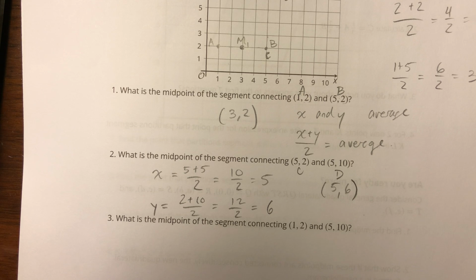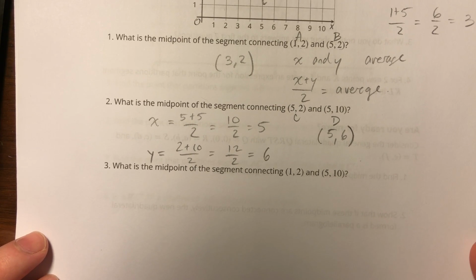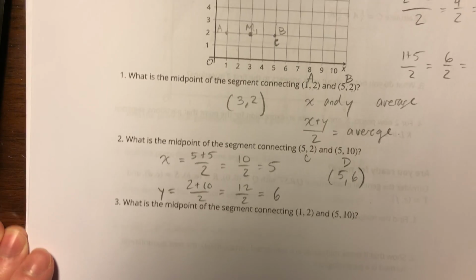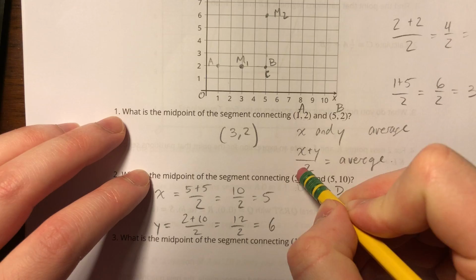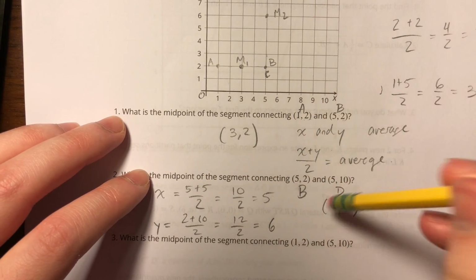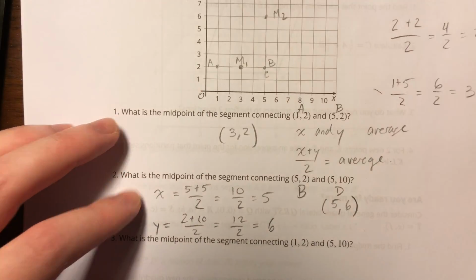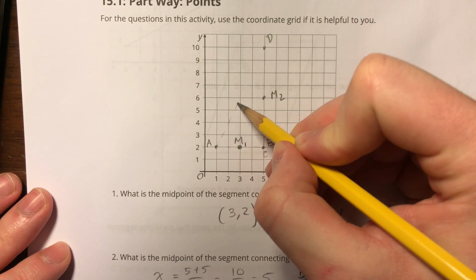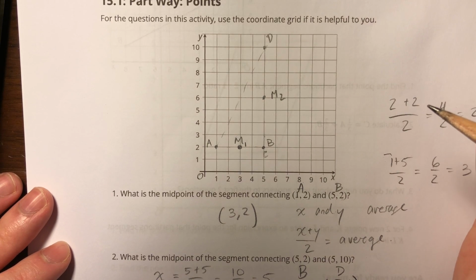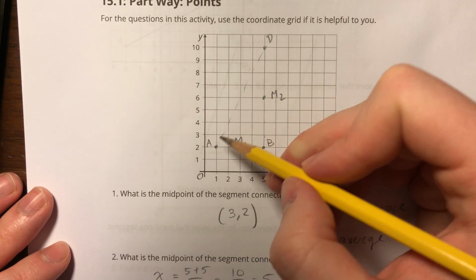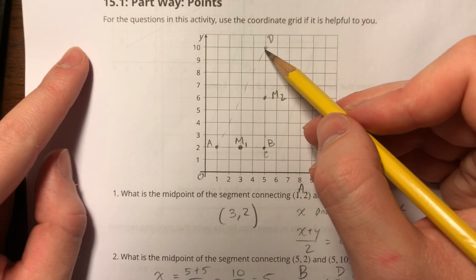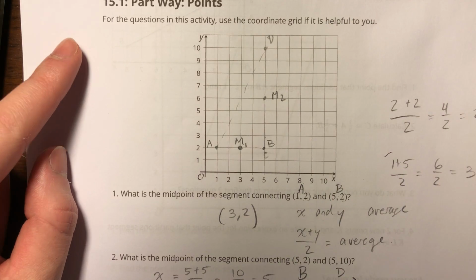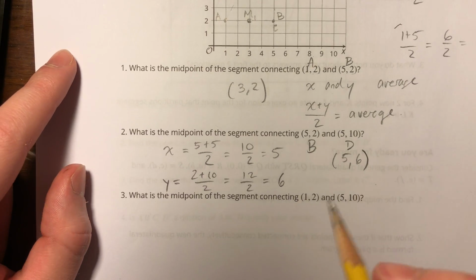All right. What is the midpoint of the segment connecting 1, 2 and 5, 10? Actually, I should have called this point B because they're really the same. I see now that they're making what looks like a right triangle. They're going to connect these 2 points, A and D. It's going to be difficult to just count off, so we're going to use our method of finding the average between the 2 points.